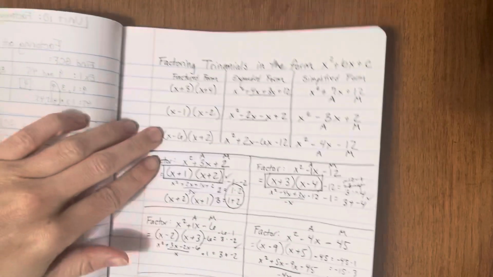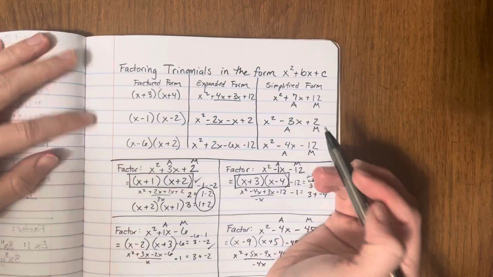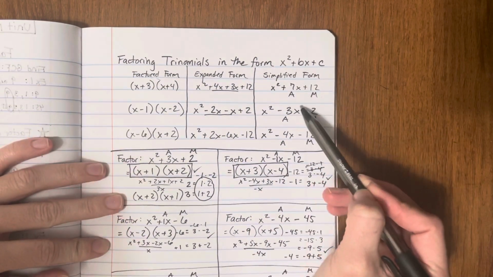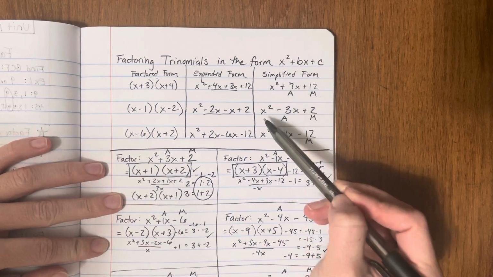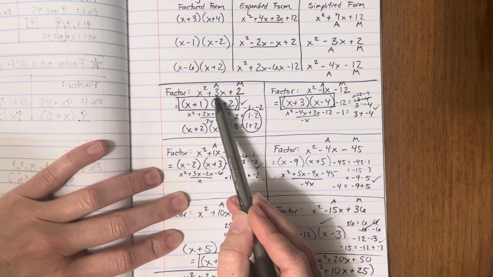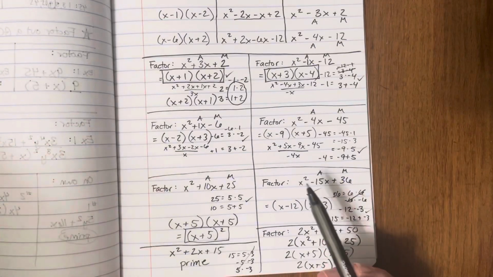Hi, algebra students. In the last video we learned how to factor trinomials in the form x squared plus bx plus c, which meant there was no leading coefficient. Remember, we used the pattern of adding and multiplying: the two numbers, or factors, that we needed to come up with would add together to get the middle term coefficient and multiply together to get the last term. So that's what you've practiced.